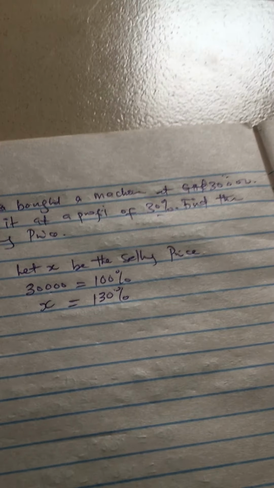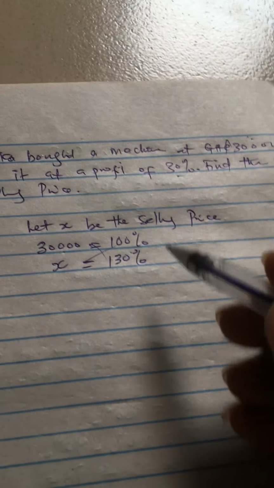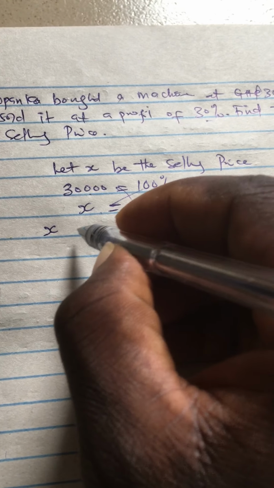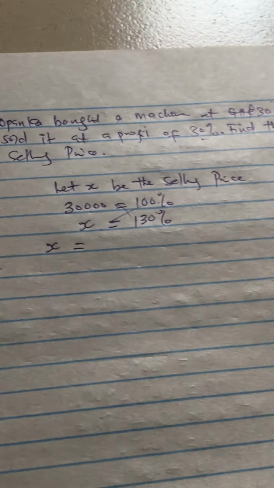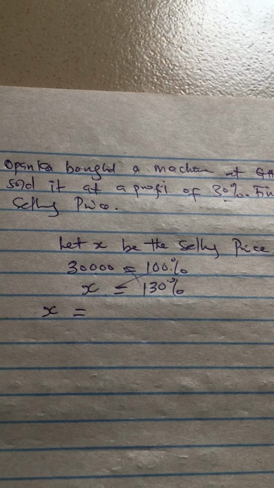Alright, so let's just do cross multiplication. 100% times x is 1x. So x is equal to 30,000 times 130%.